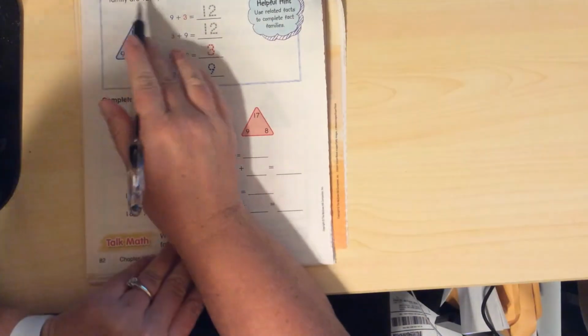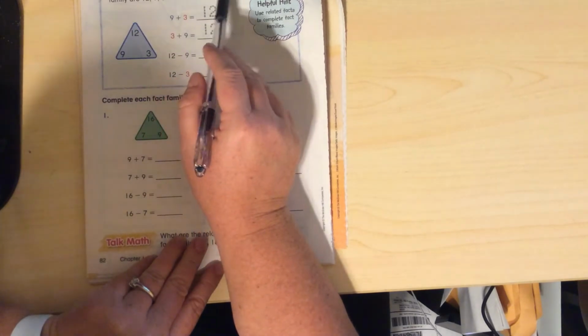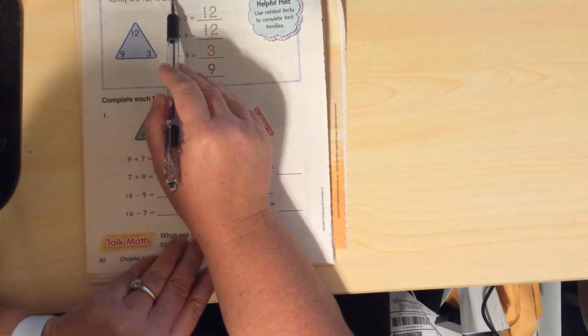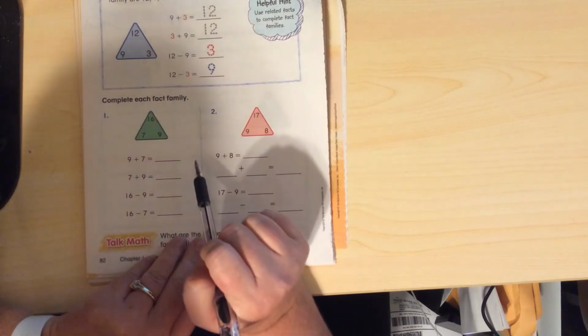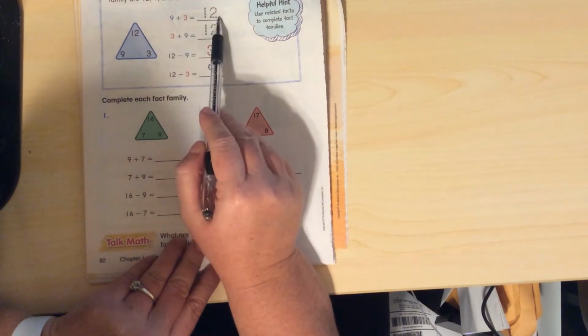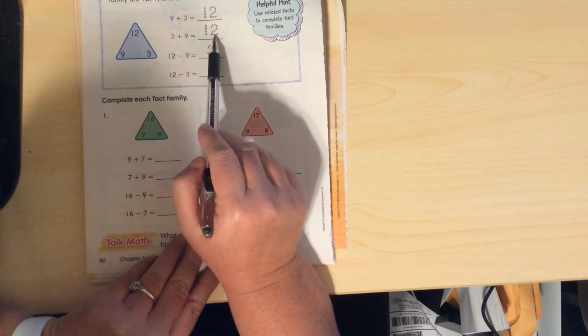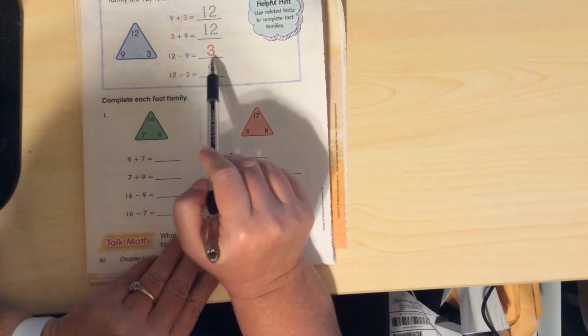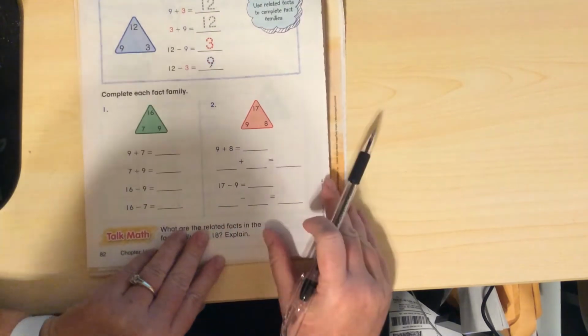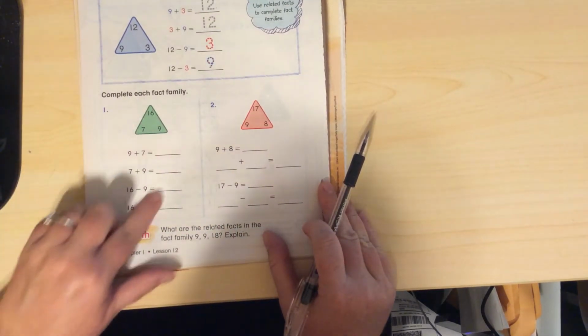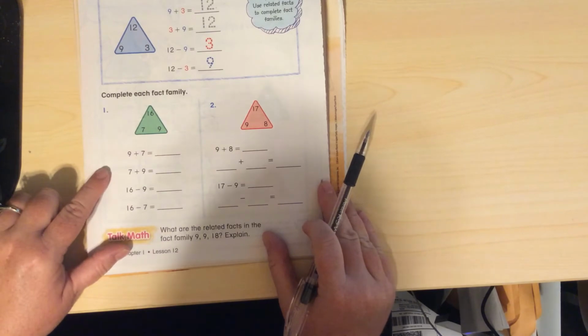All right, so now we're going to go to page 82. And it says, a fact family is a set of related facts using the same three numbers. The numbers in this fact family are 12, 9, and 3. Okay, so they did 9 plus 3 is 12. 3 plus 9 is 12. 12 take away 9 is 3. 12 take away 3 is 9. Okay, so we don't even have to figure out the answers because they're all here for us.